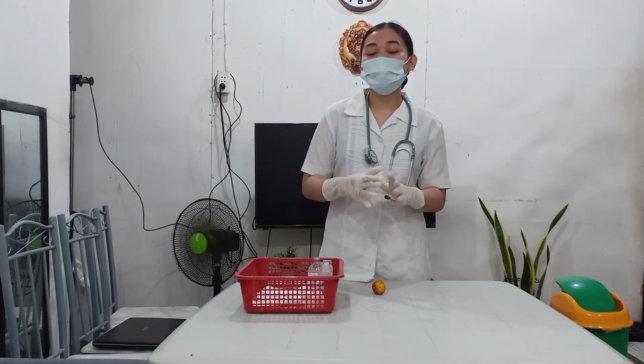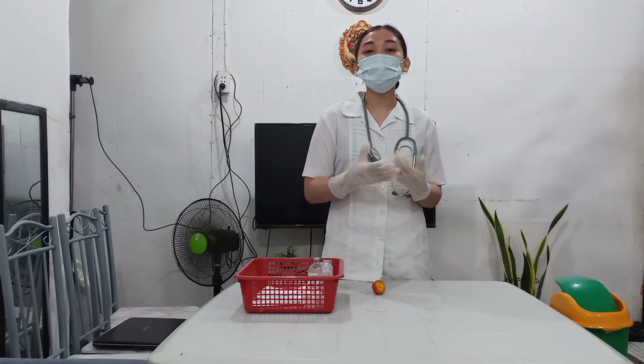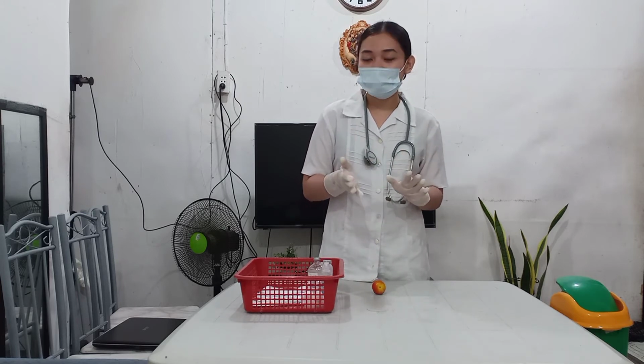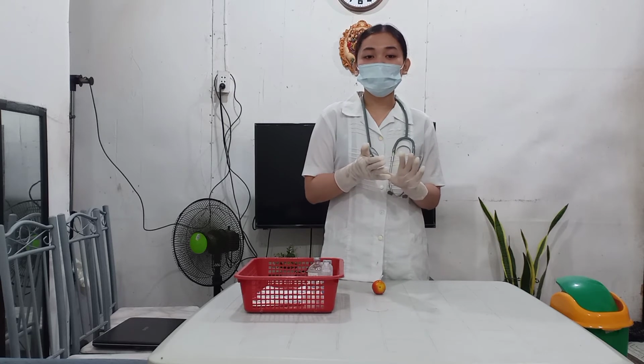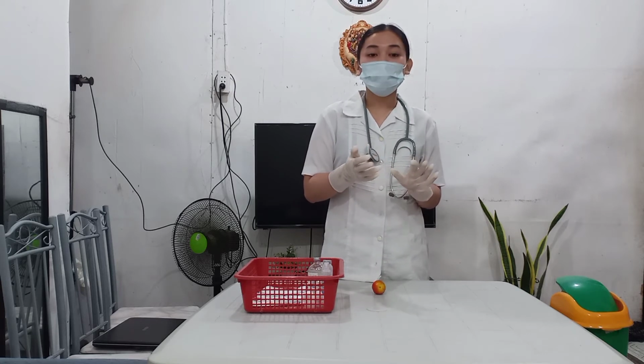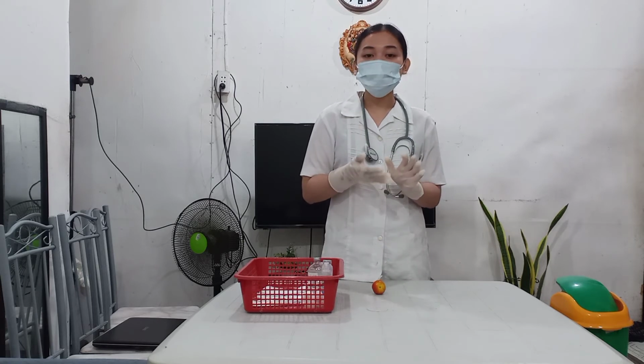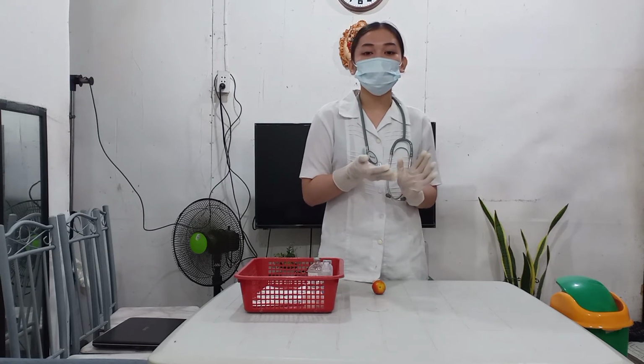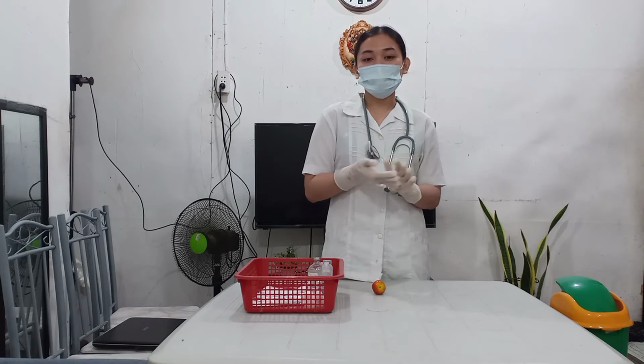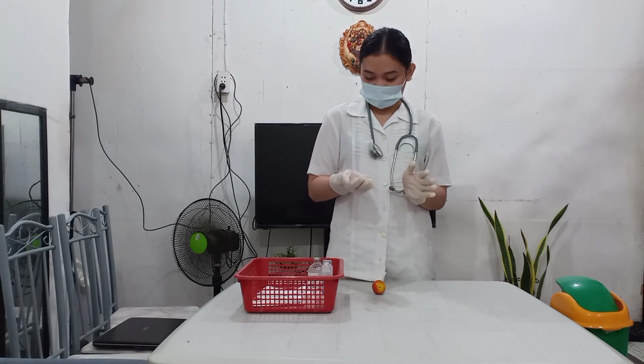Since I've already done washing my hand and I've already donned my gloves, I will now be proceeding to the second step, which is to prepare the medication from the vial or ampule for drug withdrawal. Because organization of necessary items for the procedure facilitates accurate skill performance.